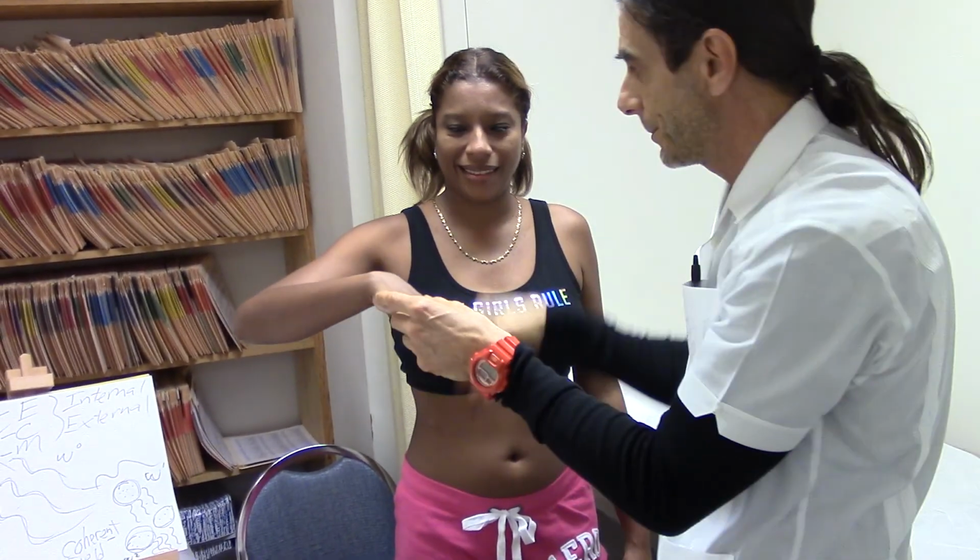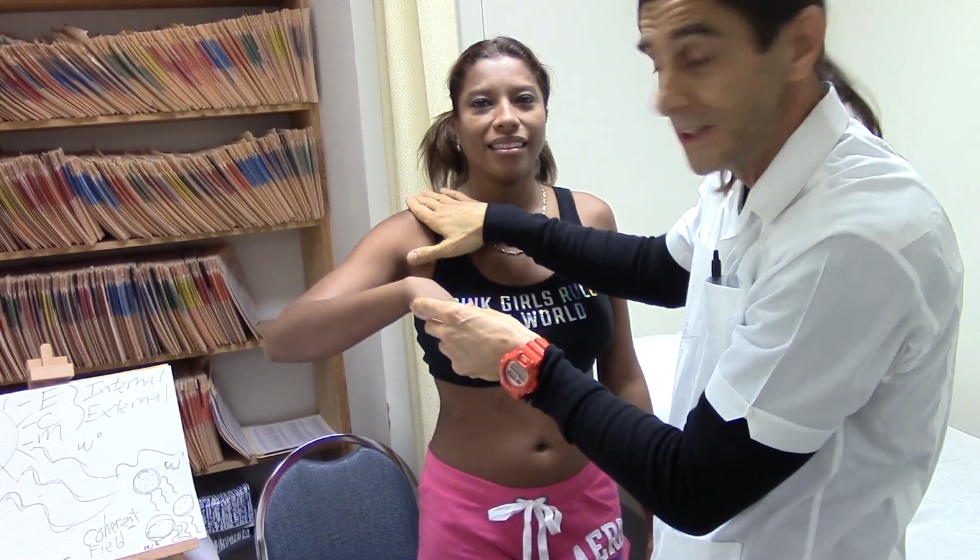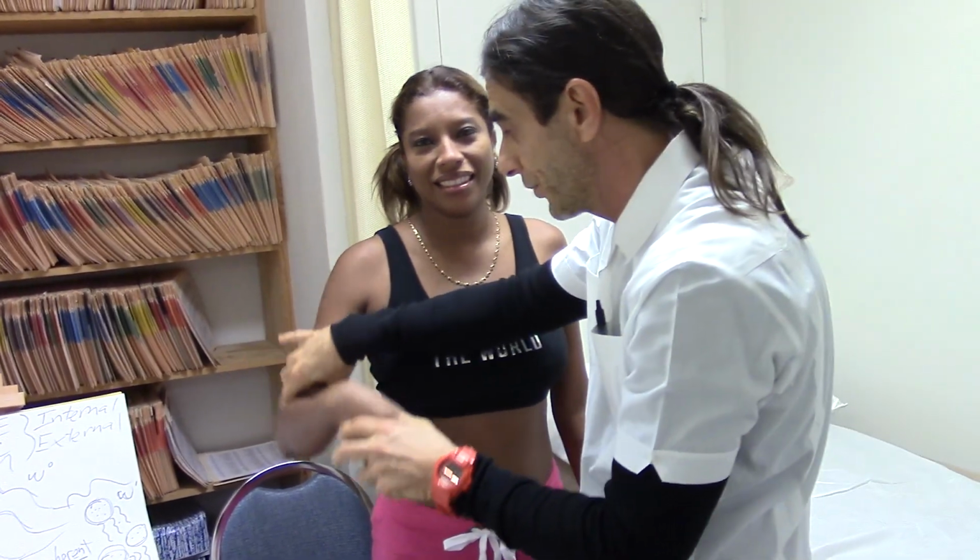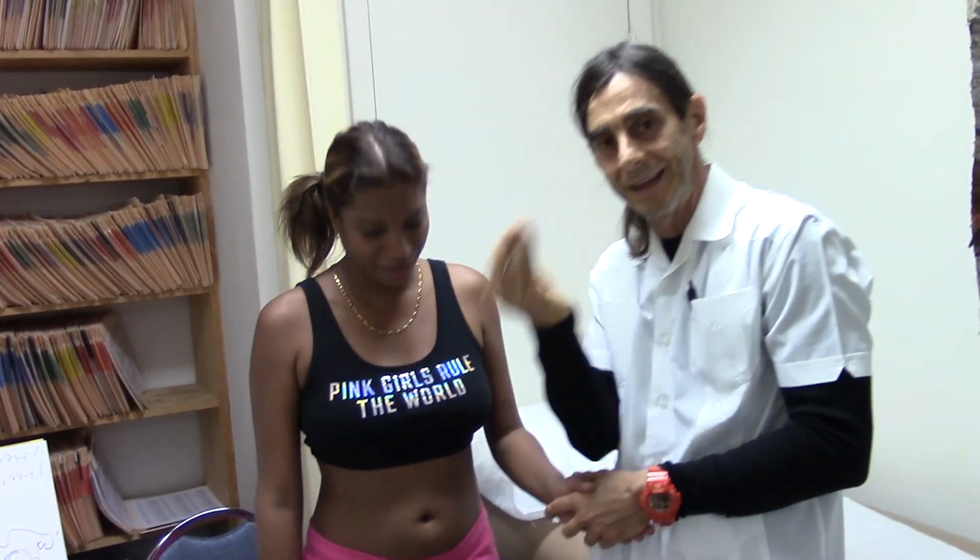Again, you see what happens? Nothing happens. That's what you want to see. Her shoulder is in a healthy, metastable state. The cells are communicating with each other. Thus, the tissues are maintaining their integrity.